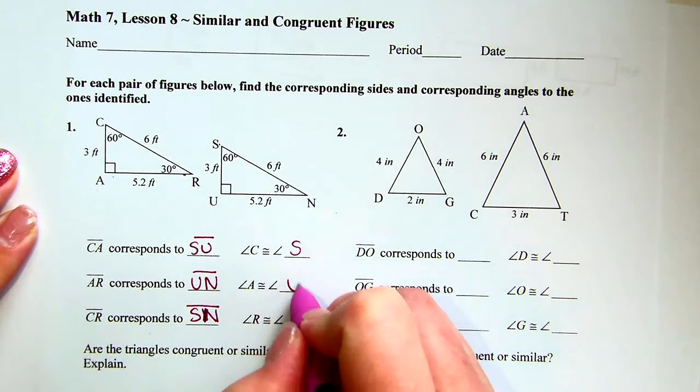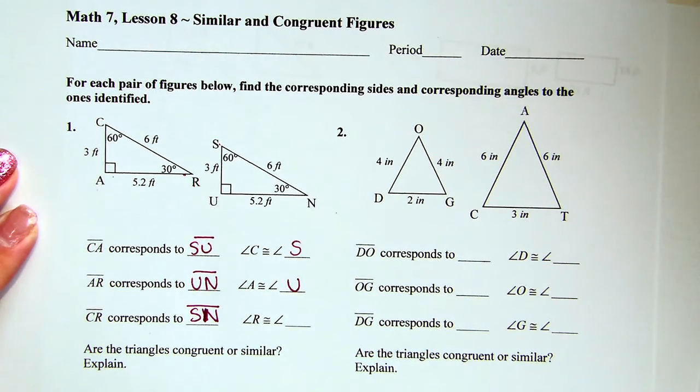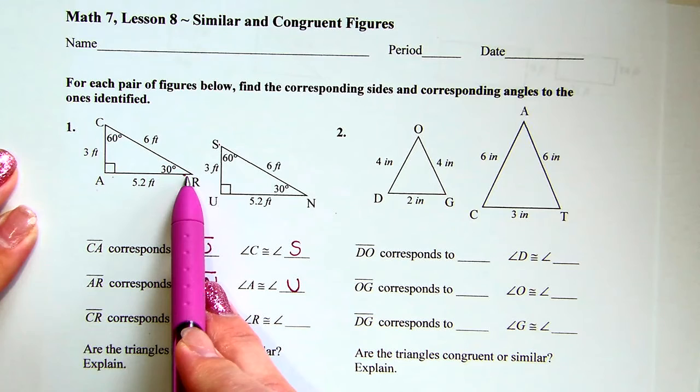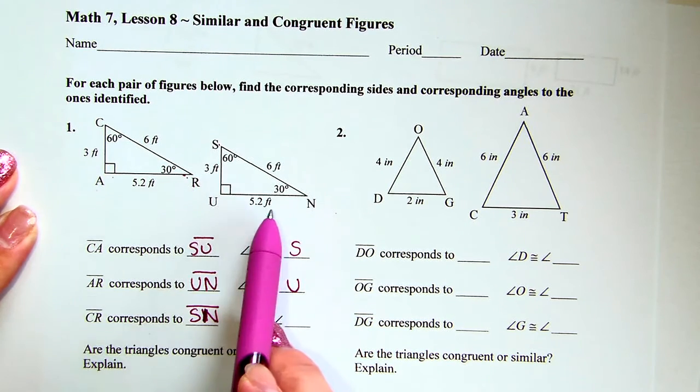And lastly, angle R is 30 degrees. It's in the bottom right-hand corner. So the other figure where it's 30 degrees is N. So I'm going to write N here.